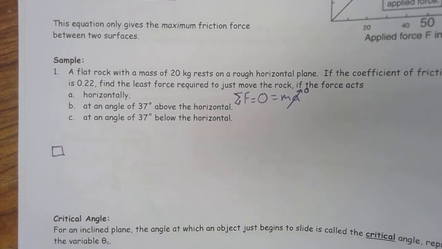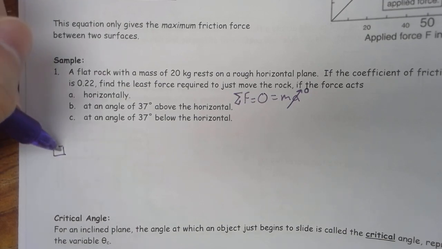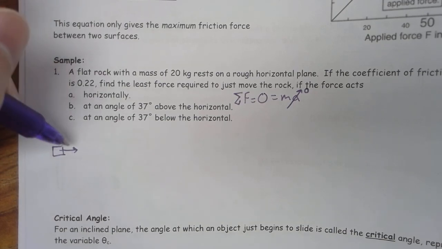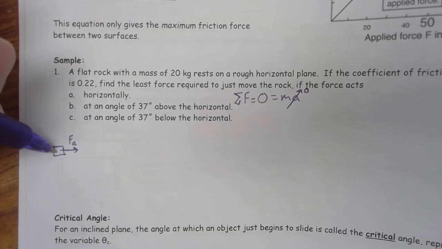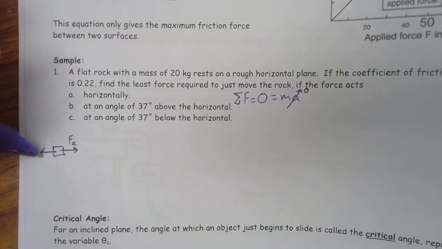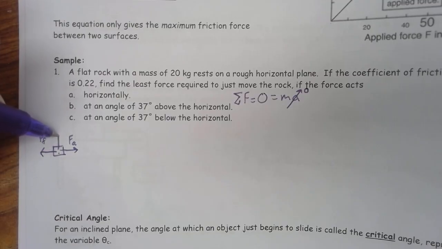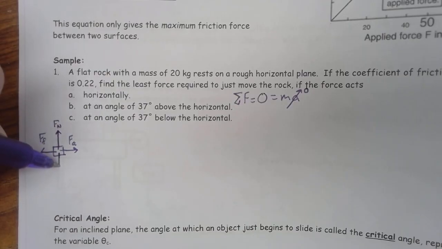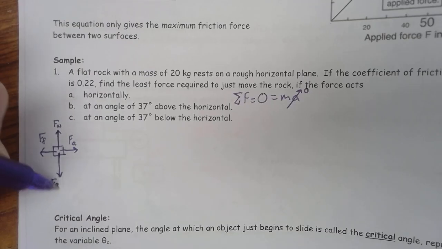What forces am I worried about drawing? The horizontal force applied to the box. So we've got a force applied. What fights the force applied to keep it from moving? Friction. And that friction comes from mu times force normal. And what's going down? The weight, yes. Force gravity or the weight.